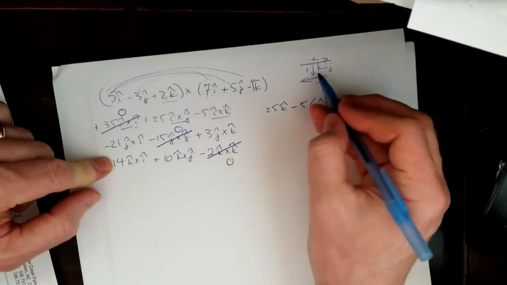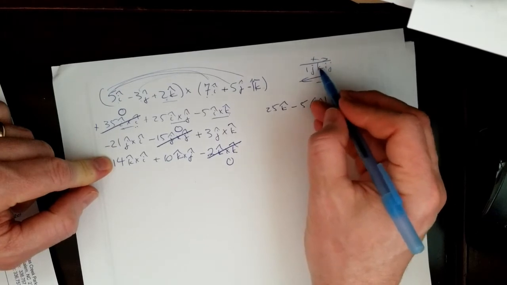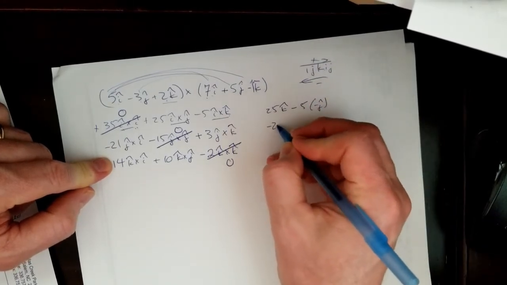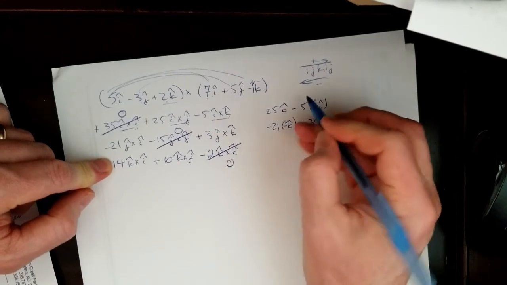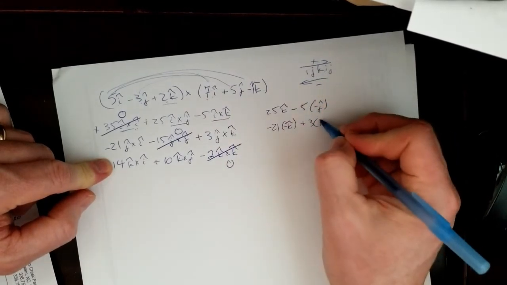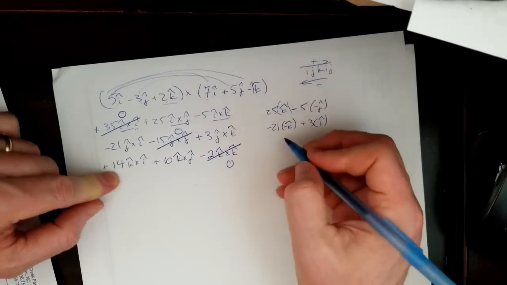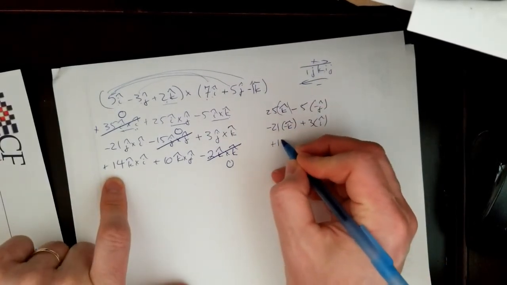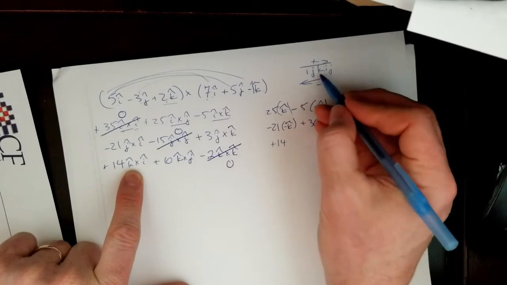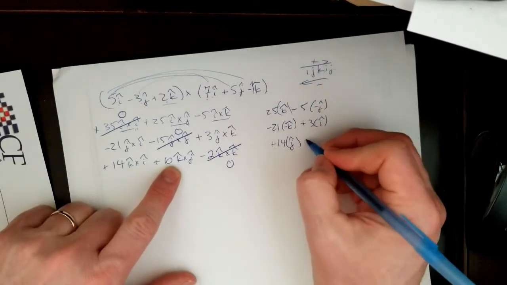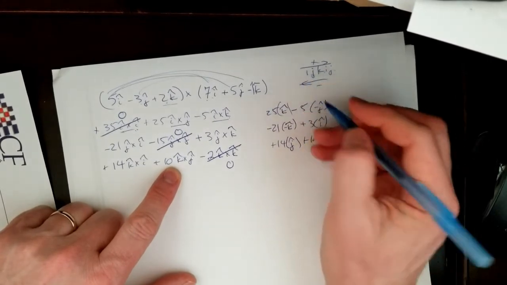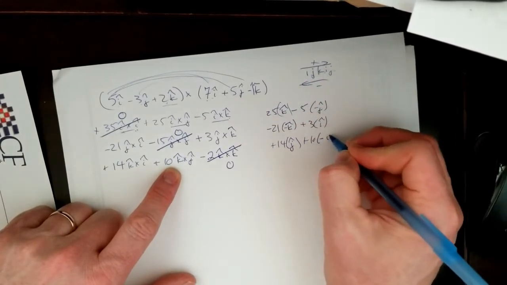Here, j cross i is negative k, so that's negative 21 times negative k, plus 3 j cross k, which is i. Down here, plus 14 k cross i, that's in the positive direction, so that's j. Plus 10 k cross j, that's in the negative direction, so it's negative i.